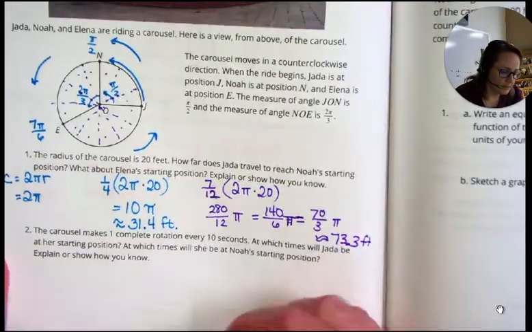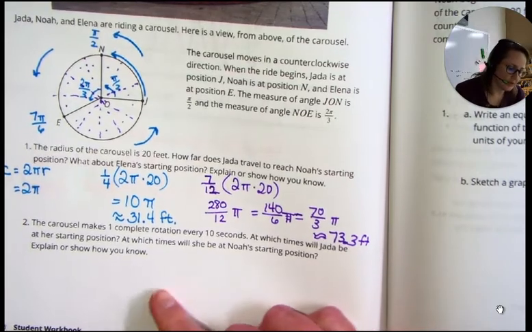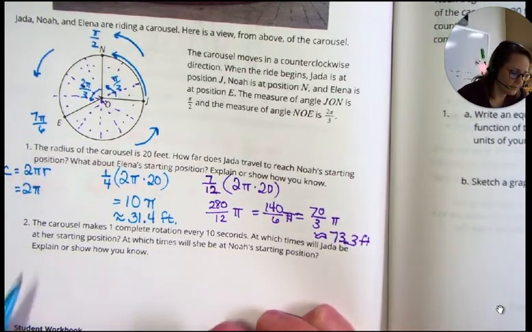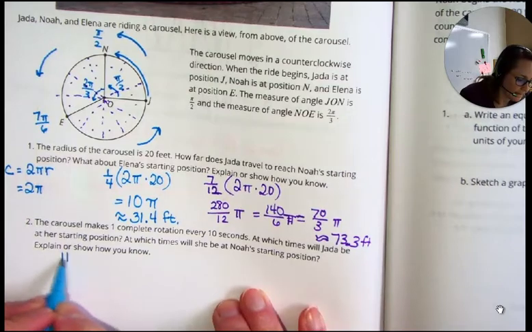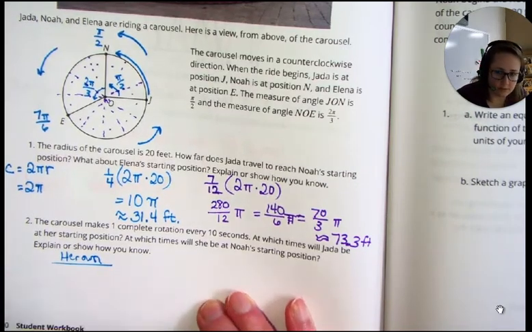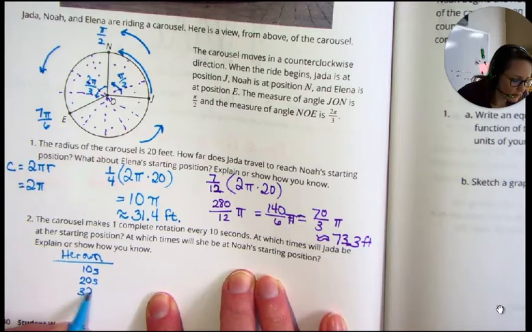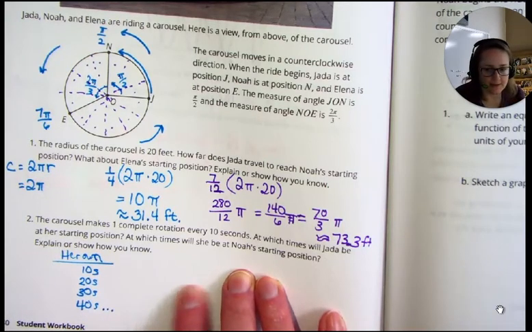If the carousel makes one complete rotation every 10 seconds, at what times would she be back at her starting position? She'd be back at her own starting position at 10 seconds, and then at 20 seconds, and at 30 seconds, and at 40 seconds, until the end of the ride.